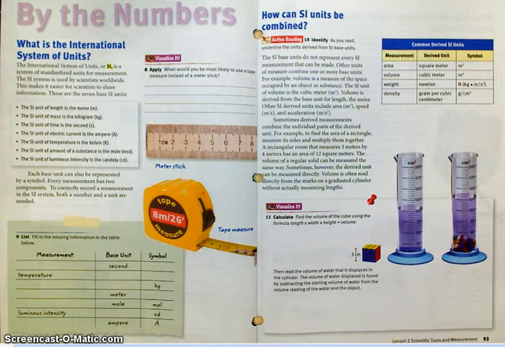Weight is also a derived unit because a Newton is actually equivalent to the amount of force that it takes to accelerate a 1 kilogram object at 1 meter per second squared. So we call it units, but it's really kilograms times meters per second squared. We'll get into that more when we talk about forces in Unit 4. Density, we've looked at density. That is also a derived unit because you are dividing grams by cubic centimeters, or you're dividing grams by milliliters.